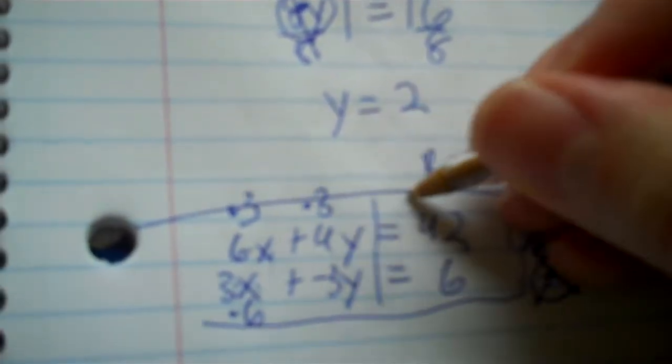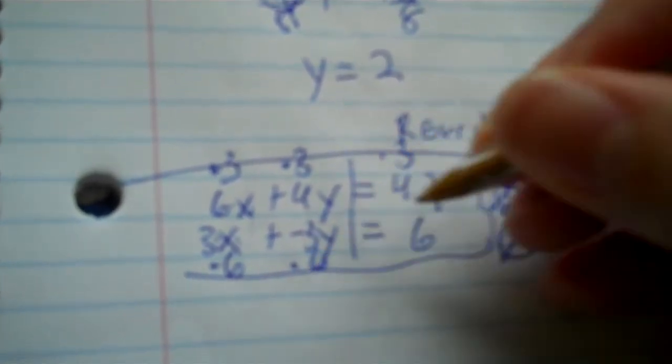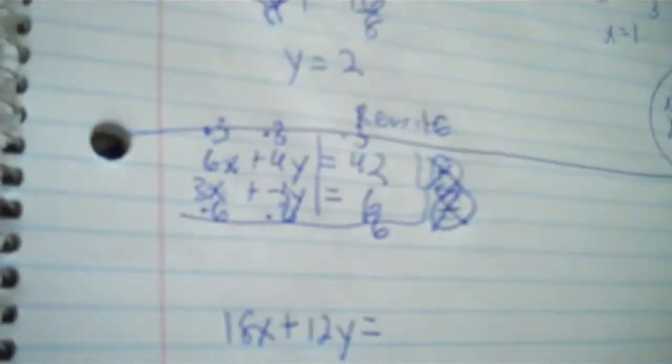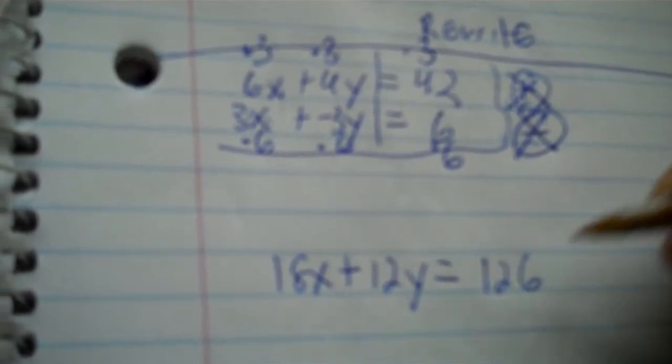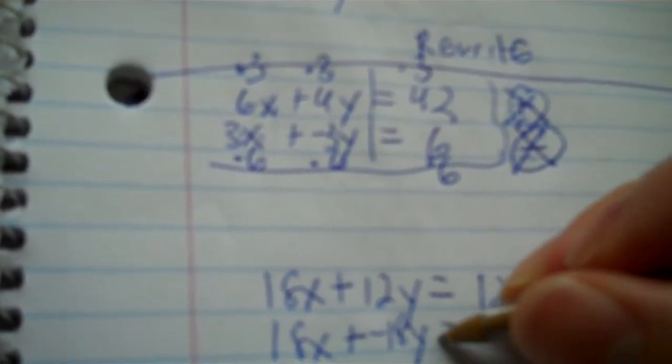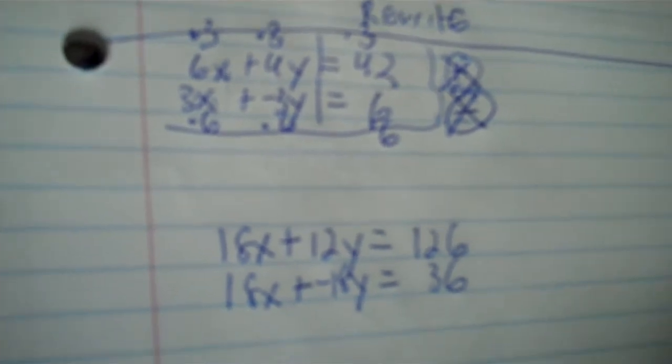3, you're going to times 3 here. 6, you're going to times 6 here. But then you got to times the rest of them by 3 on top and the rest of them by 6 on the bottom. So 6 times 3x is 18x. 3 times 4y is 12y. And then 3 times 42 is 126. So on the bottom you get 18x, negative 3 times 6 is negative 18y, 6 times 6 is 36.